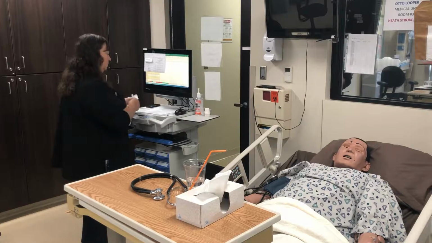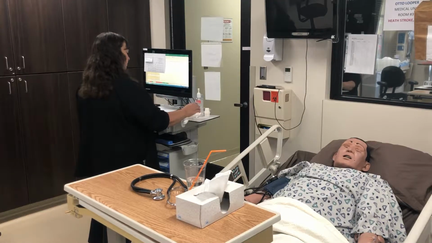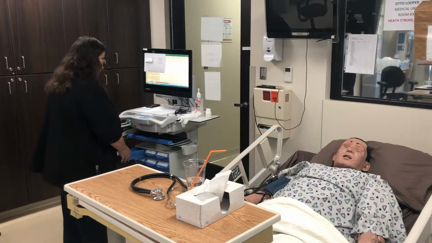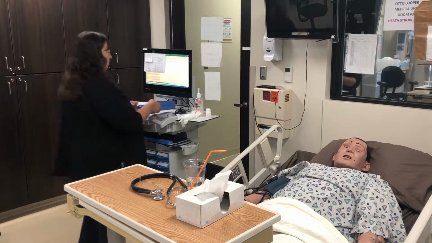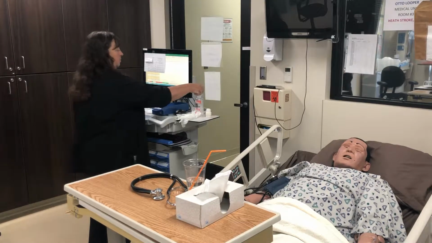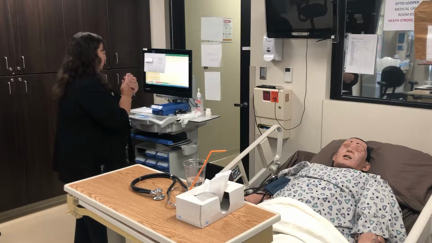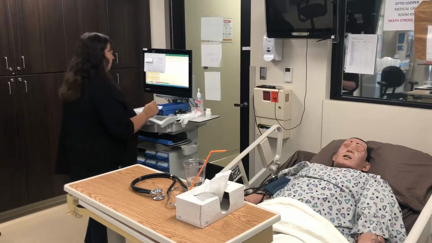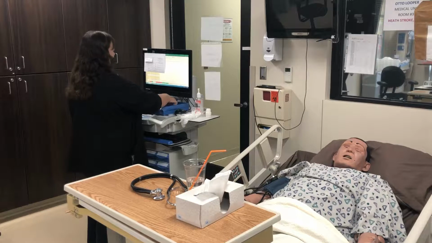Gather equipment: gloves, correct medication, medication cup, glass of water, and straw. Perform hand hygiene. Calculate and correctly prepare accurate dosage of each medication to be administered.